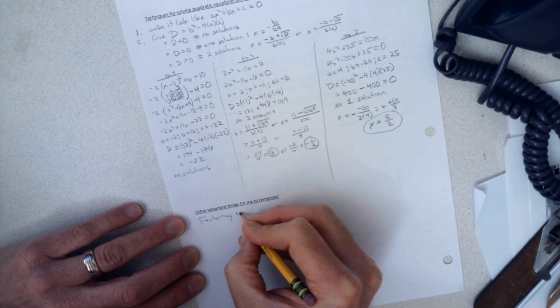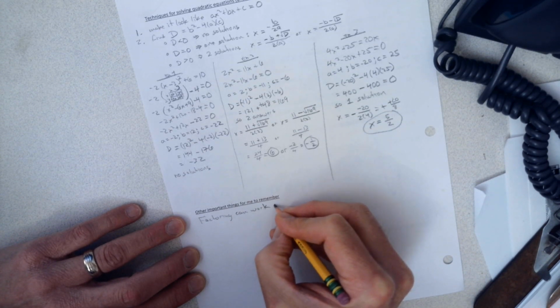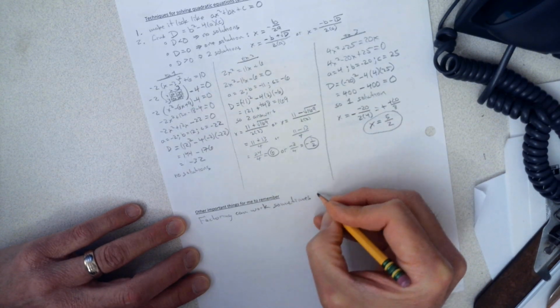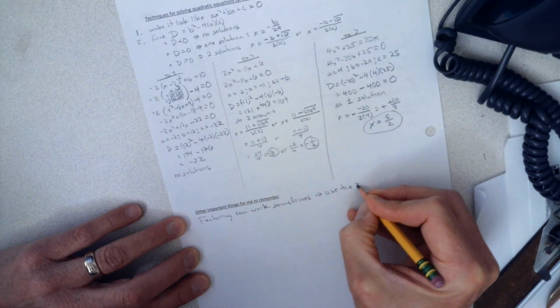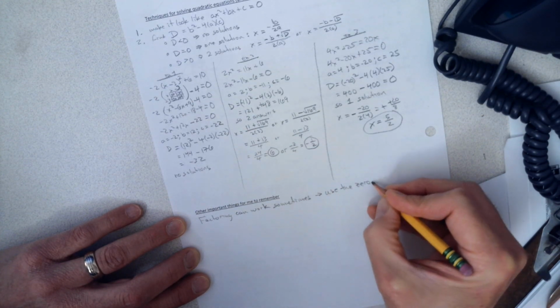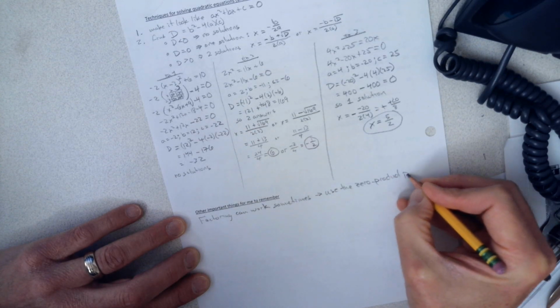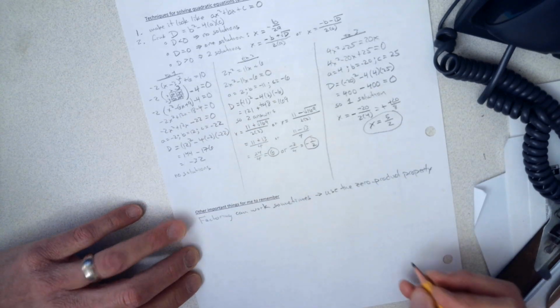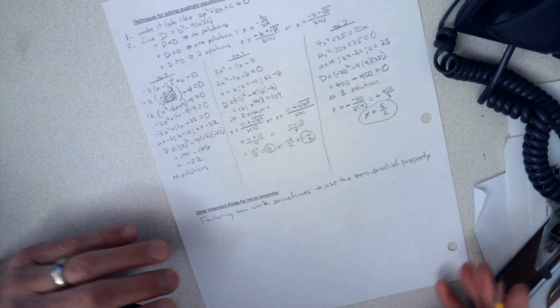Factoring can work sometimes, in which case I then would use the zero product property. Because factoring ends up giving me a problem that looks like a multiplication problem.